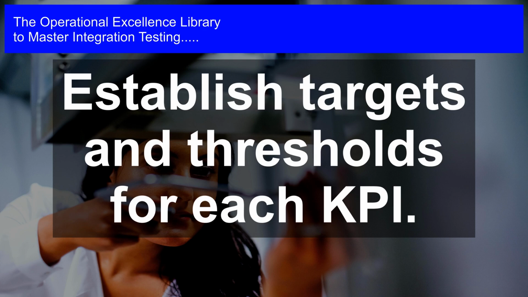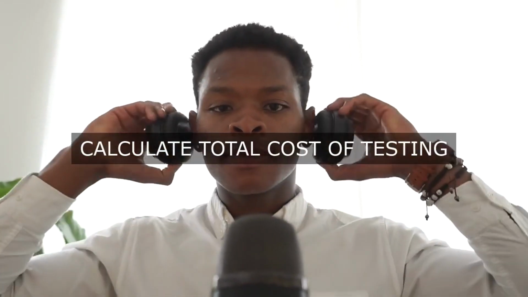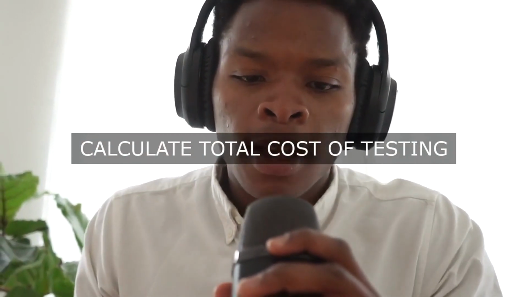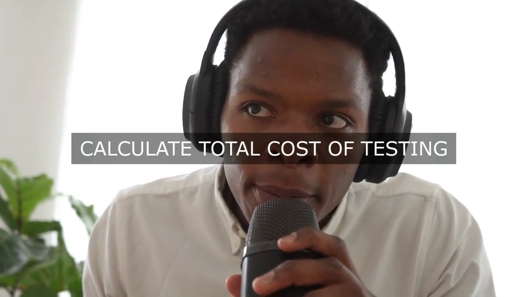By following this structured approach, stakeholders can effectively determine the KPIs that measure the success of integration testing in achieving operational excellence, ensuring that the integration testing process is optimized for efficiency, effectiveness, and quality.